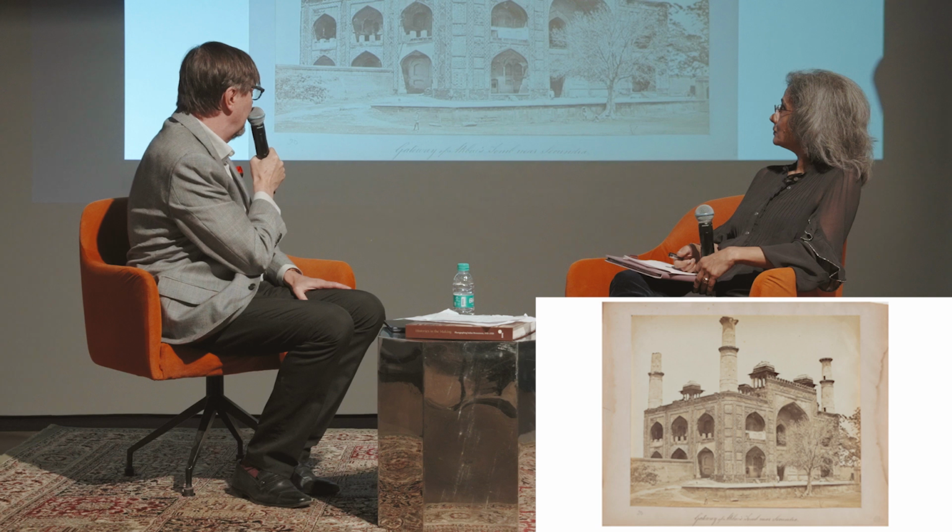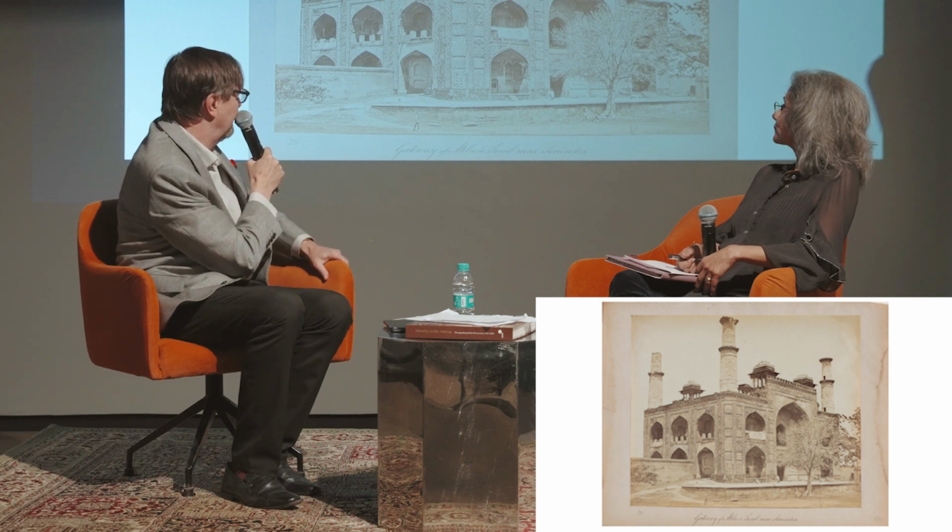Okay, and a very interesting character is Beato, and I know that Sudeshna is particularly interested in Beato. This man of Anglo-Greek ancestry here at the gateway to Akbar's tomb at Sikandra. You see, if I were taking, as an architectural historian, a photograph of this, I would have tried to stand in a way that the tree did not interrupt the entrance. Yeah, Beato makes no such effort. And then next.